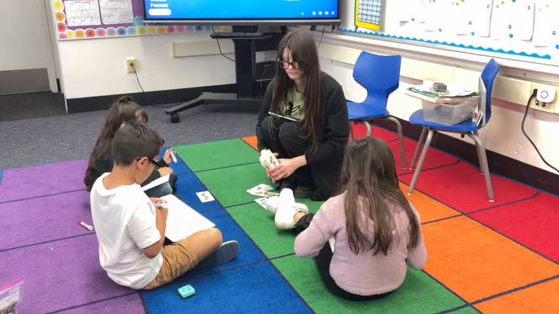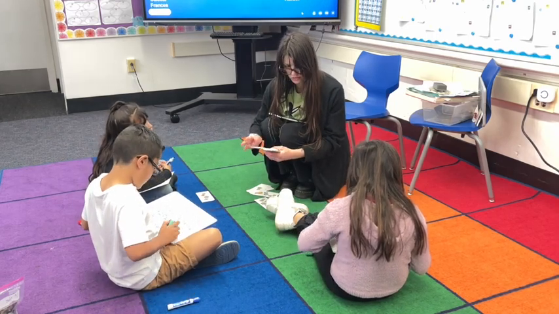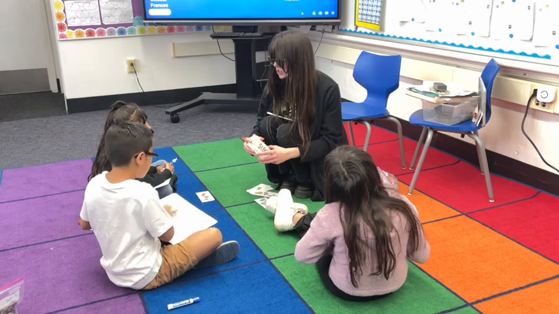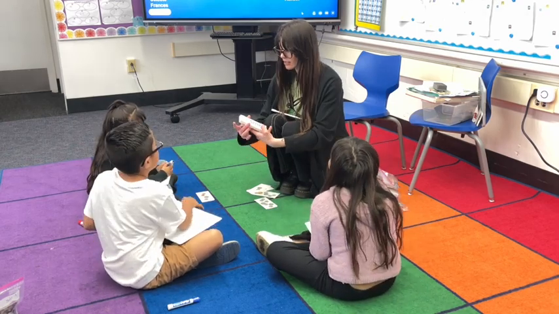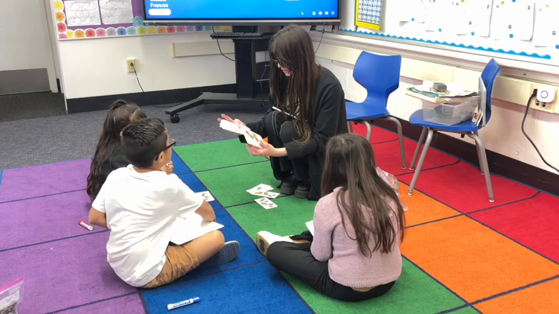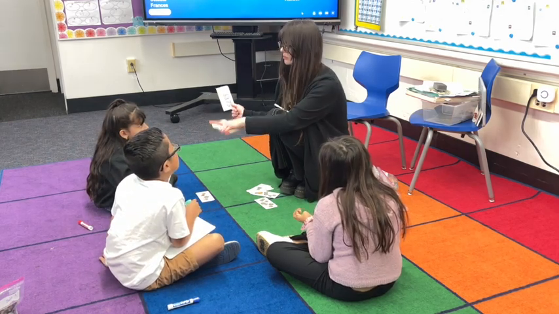Okay, so this time, and this will be our final card before the store shopping trip, where we're going to apply our skills that we're practicing. This time, you're going to get a card, you're going to get the total, and then we're going to add all of our totals together.